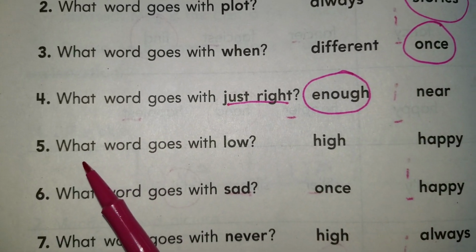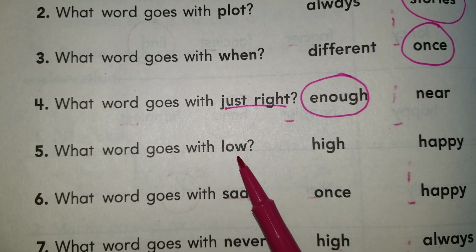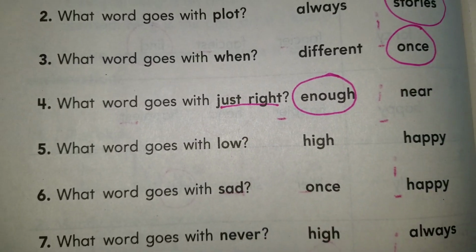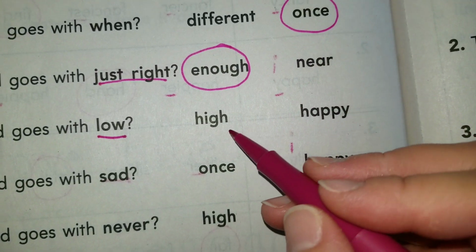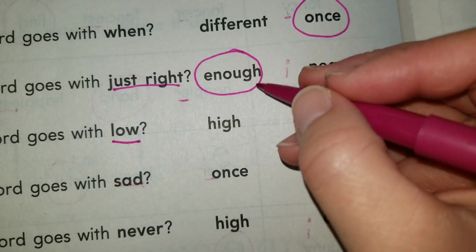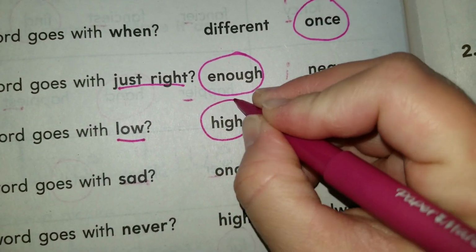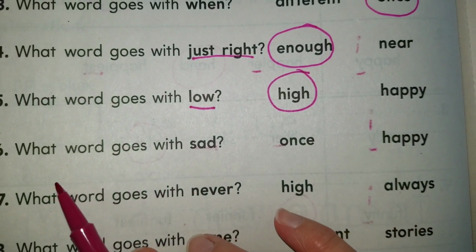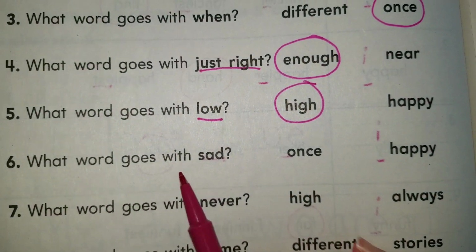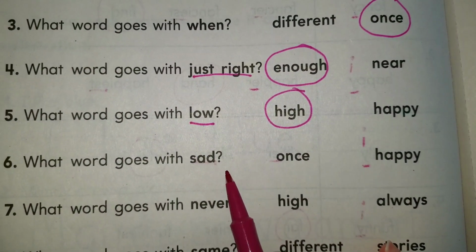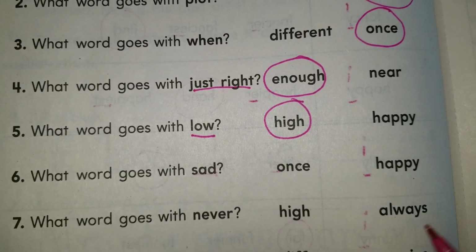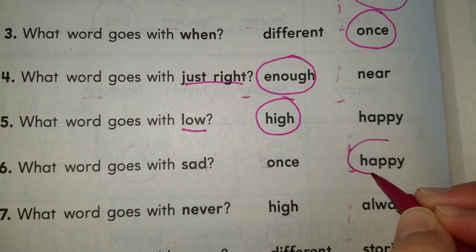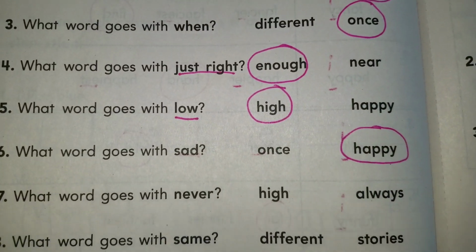All right, number 5. What word goes with low? What is the opposite of low? The opposite of low is high or happy. High. What word goes with sad? What is the opposite of sad? Is it once or happy? It's happy, right? Happy is the opposite of being sad.